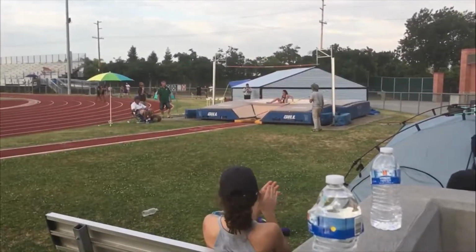So how am I jumping over 8 feet now? What are the factors that have changed since my freshman year that have enabled me to jump higher than 8 feet? We're going to watch the vault from my sophomore year and my junior year, and I will point out the slight difference.